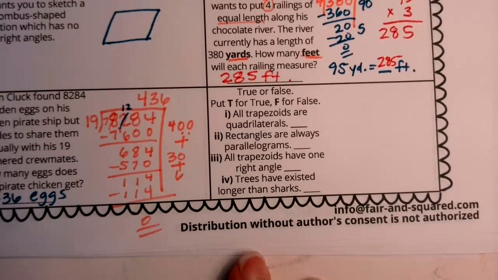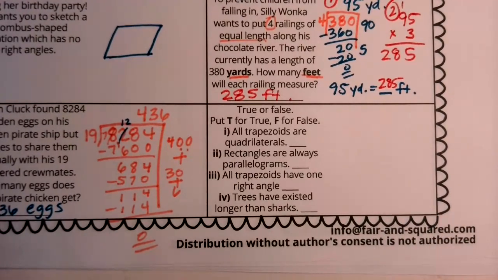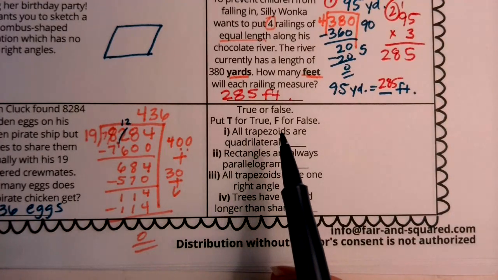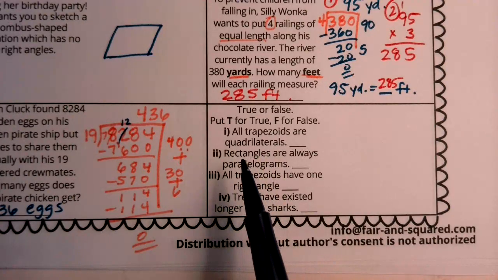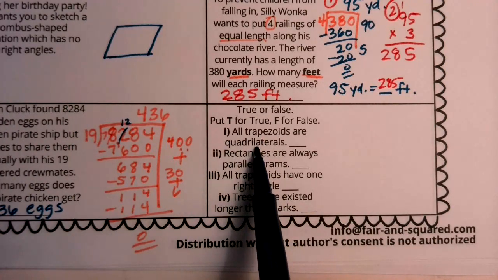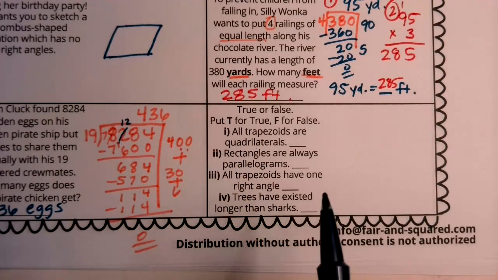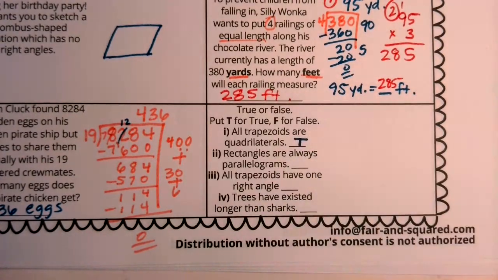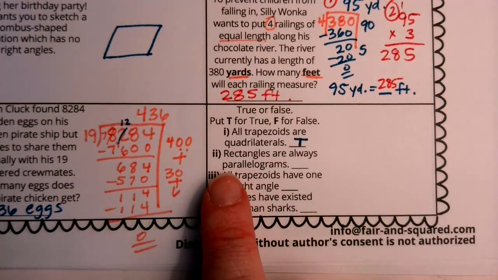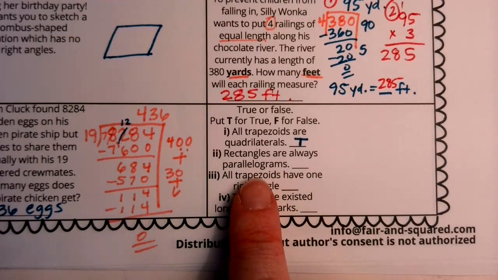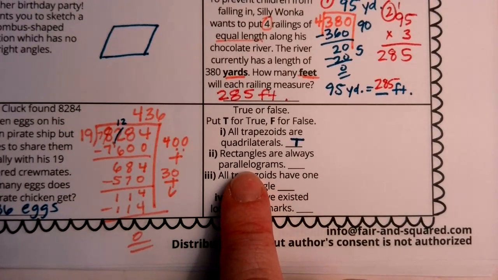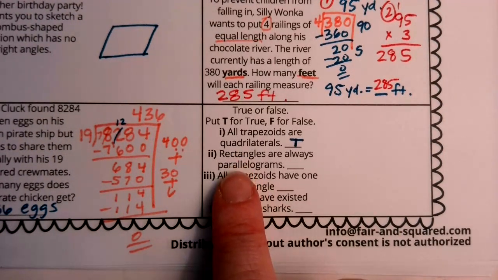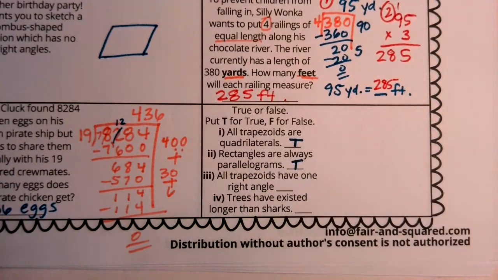Okay, our last question of the entire year is upon us, and we're looking at true and false. Are all trapezoids quadrilaterals? That's what I need to know here. To be a quadrilateral, you have to have 4 sides. Does a trapezoid always and forever have 4 sides? Yes. So that is true. Number 2 says, rectangles are always parallelograms. Well, to be a parallelogram, you have to have 2 pairs of parallel sides. Does a rectangle always have 2 sets of parallel sides? Always and forever. So that is true.